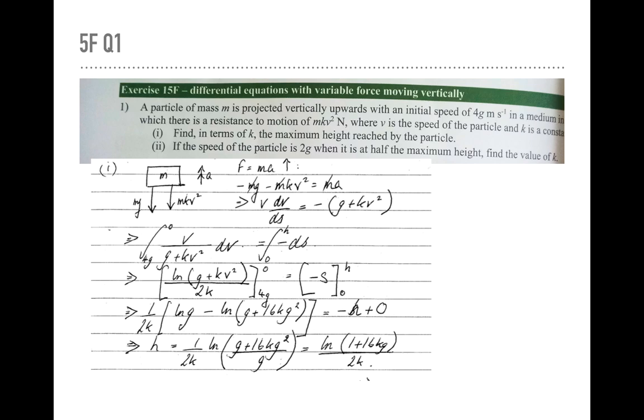And that brings us to the second line in the solution. Minus mg minus mkv squared equals ma. The m's cancel. So what we then need to do is rearrange it, get all the v's and dv's on one side, the s's and ds's on the other side. And that brings me to the fourth line, the integral of v over g plus kv squared, all integrated with respect to dv, and the right hand side minus the integral of ds.